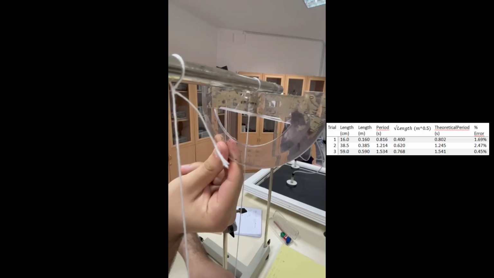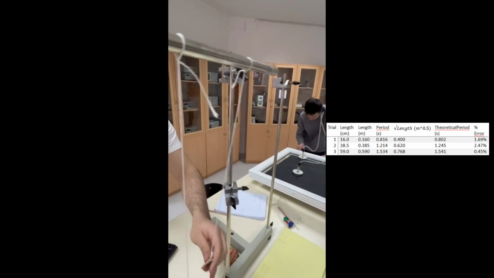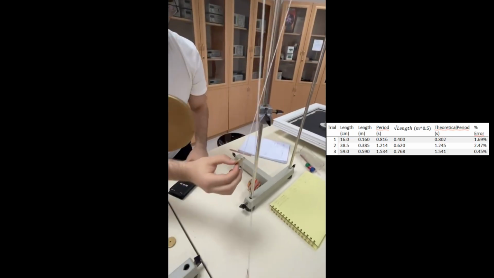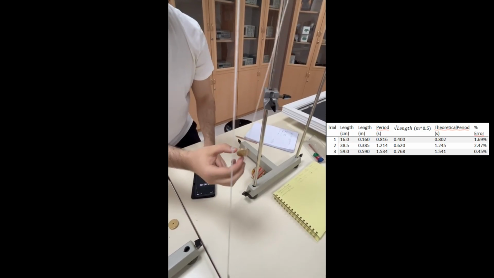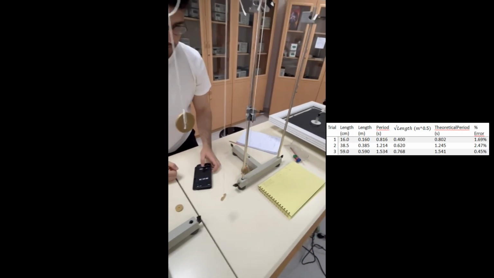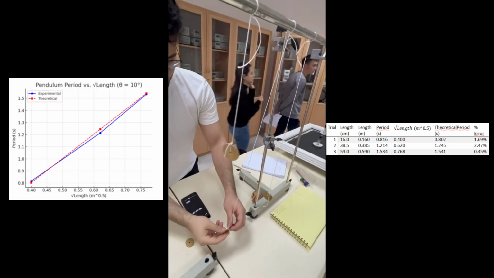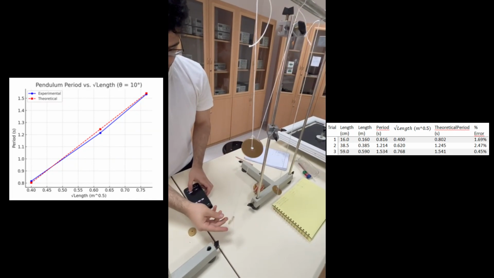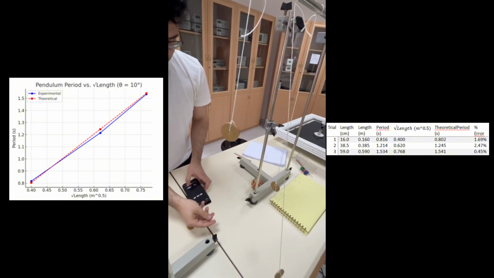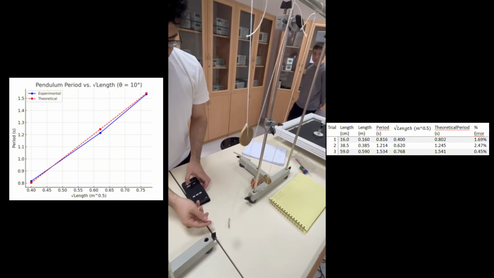Starting with the shortest rope, I released each pendulum at an angle of 10 degrees. I measured the time it takes for each pendulum to complete 5 full oscillations using an electronic stopwatch. Then, using the pendulum period formula, I calculated the theoretical period for each length and determined the percentage error, which occurred owing to friction, air and sound, and human reaction delay.